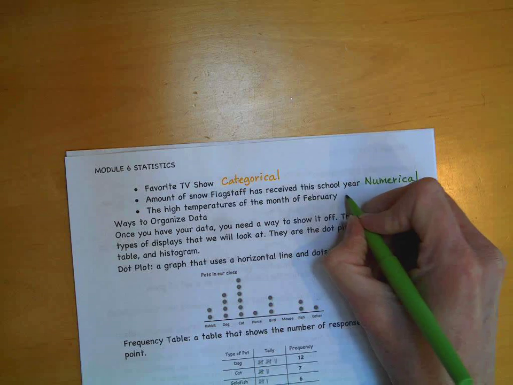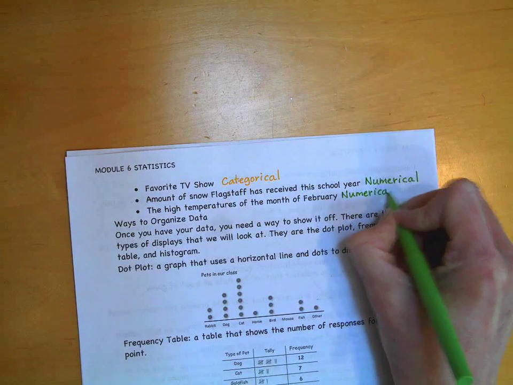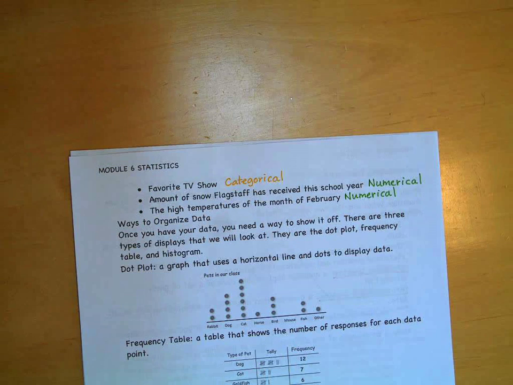The high temperatures of the month of February, again, I'm going to say numerical because you're using numbers to help you collect the data. 83 degrees, 42 degrees, 57 degrees, 12 degrees. Those are numbers, okay? And that's what temperatures are based off, is numerical data.